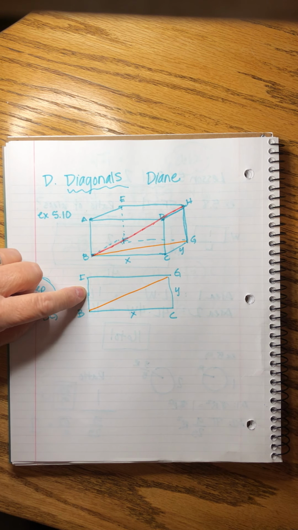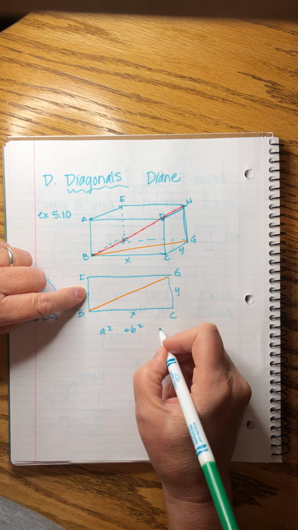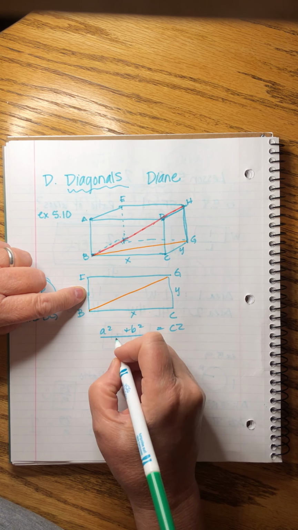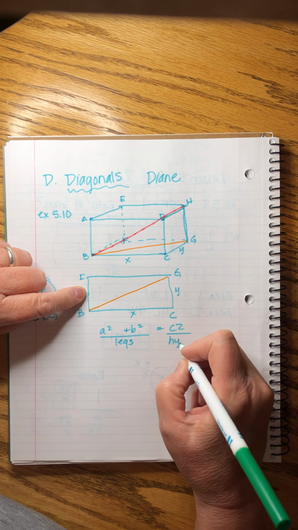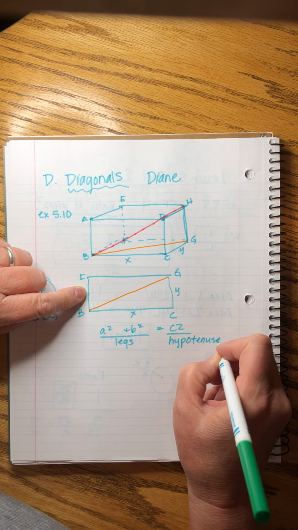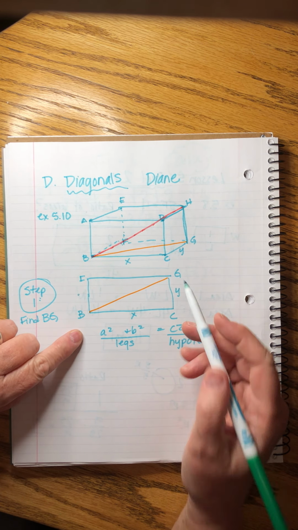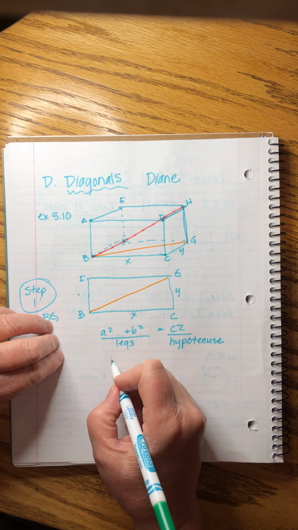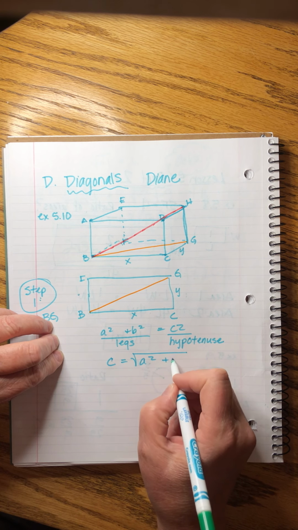So Pythagorean theorem tells us that a squared plus b squared equals c squared. These are always the legs. This is always the hypotenuse. That's a really sloppy exponent. Sorry. Okay? This is our hypotenuse. The other thing we can do is rewrite this as c equals the square root of a squared plus b squared.